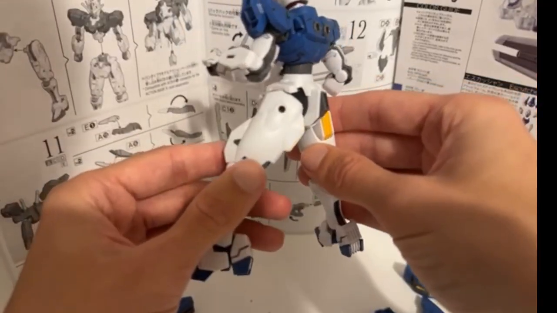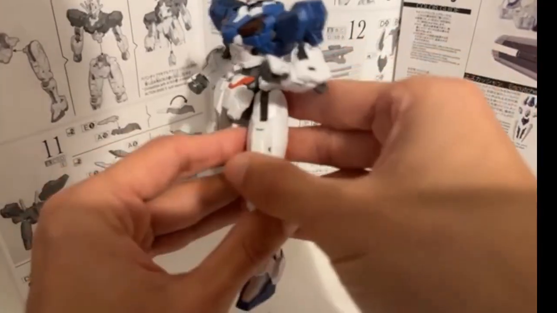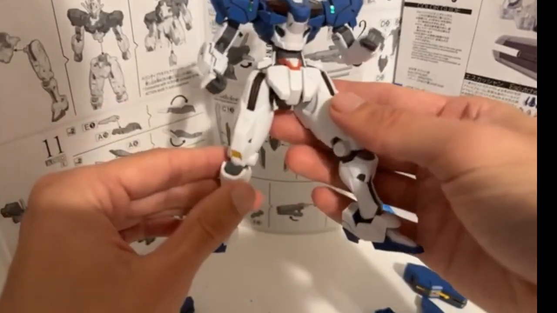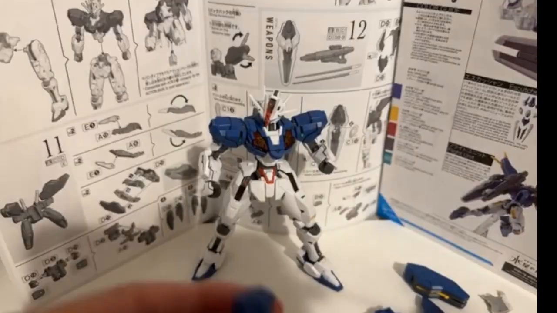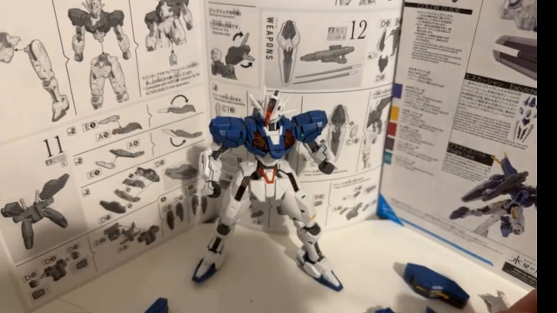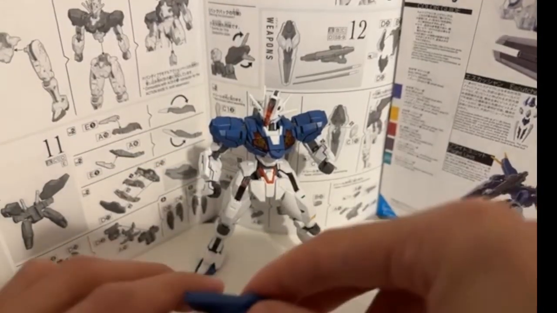But yeah, even just looking at the legs, it's not going to take very long at all to finish lining this kit. Okay, so we got this one done.